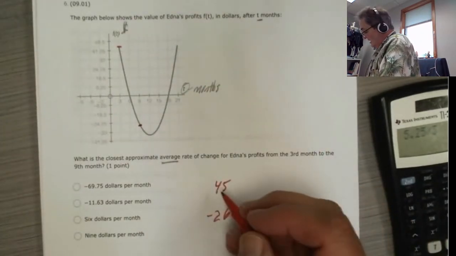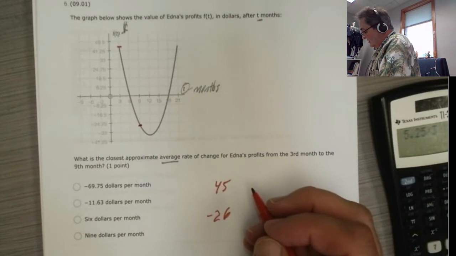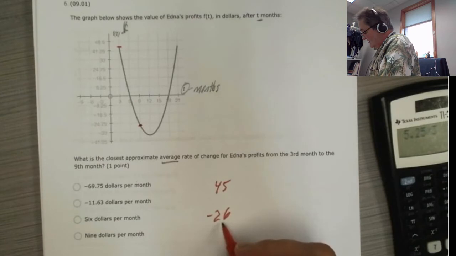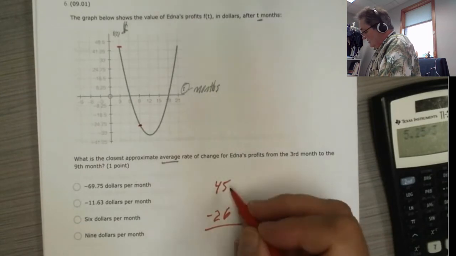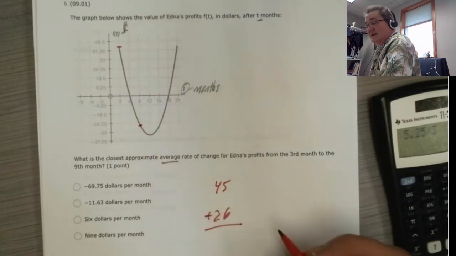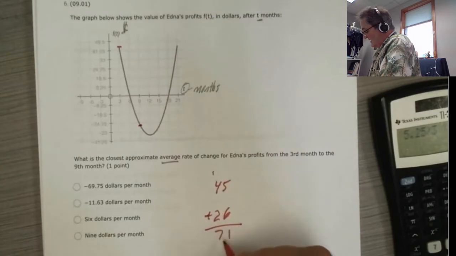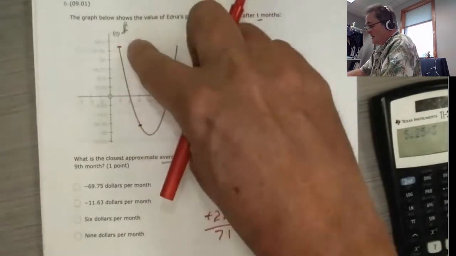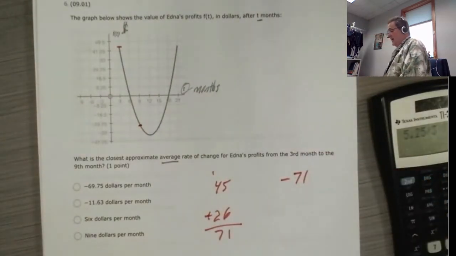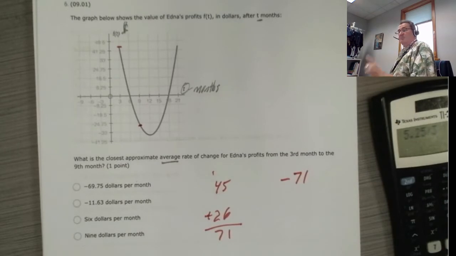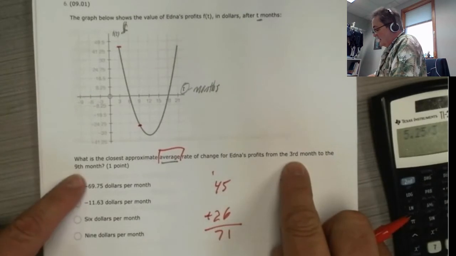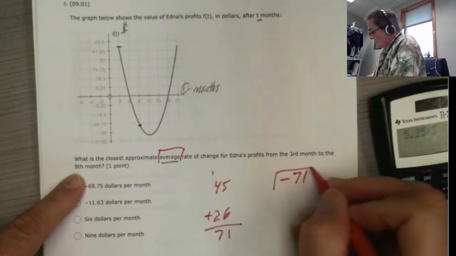So let's see, what is the difference? If we subtract negative 26 from 45, how much did it change? If we're subtracting, that means you add them together because we're subtracting a negative. 1, carry the 1, 71. So $71 is how much it changed. And which way did it go, up or down? It went down. So she lost $71. That was the change from the 3rd month to the 9th month. But for the average, how many months are we looking at? 3rd to the 9th. 9 minus 3 is 6. So we're going to divide it by 6.